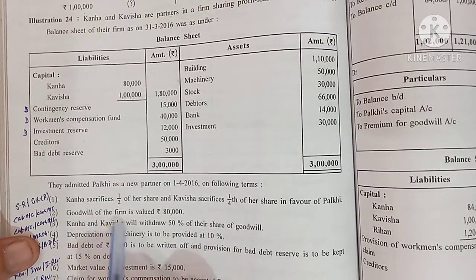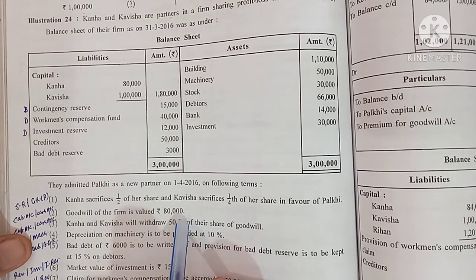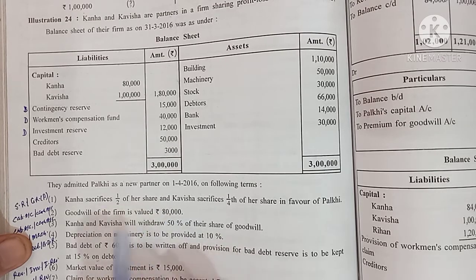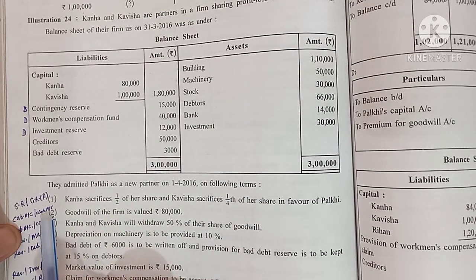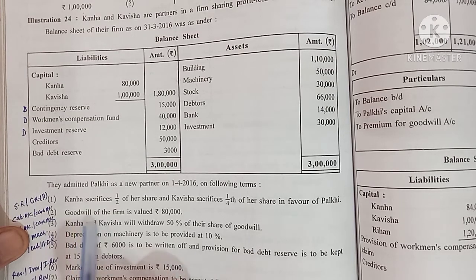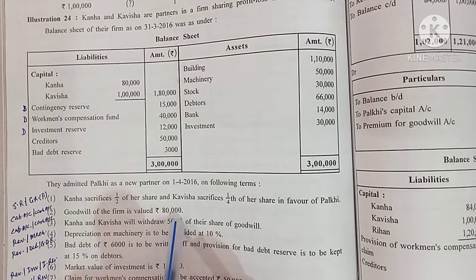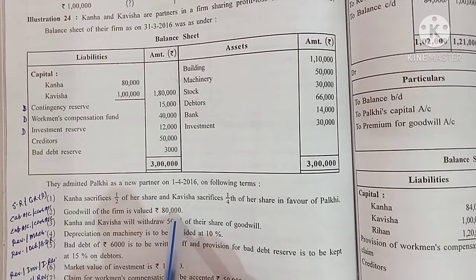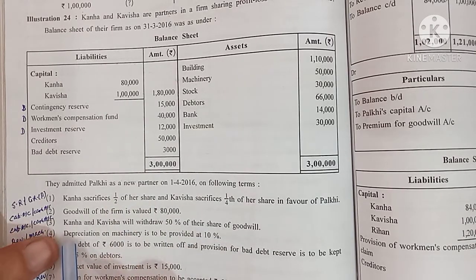Second point, goodwill of the firm is valued at ₹80,000. This will affect the capital account as well as the cash account. Because goodwill of the firm is valued at ₹80,000, we have to calculate how much amount the new partner will bring, and on the basis of that it will affect the capital account as well as the cash account.